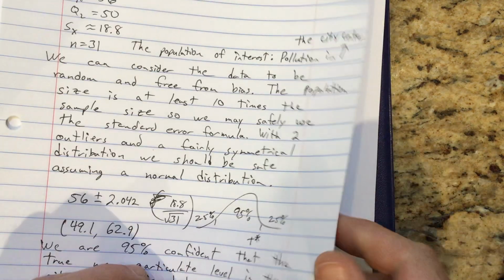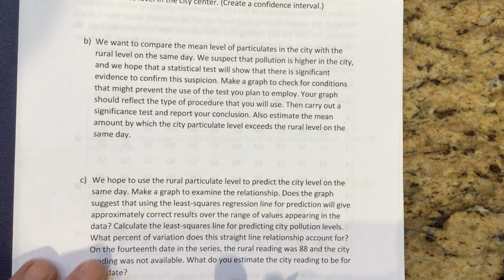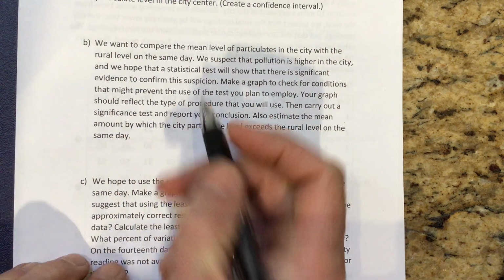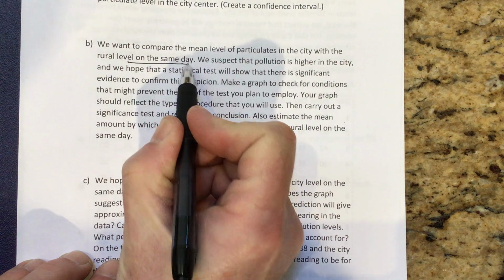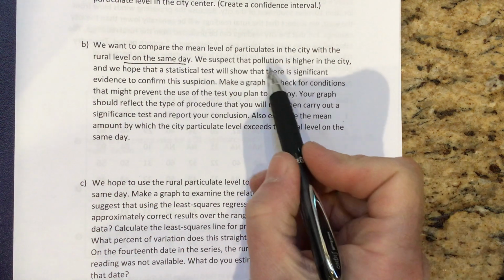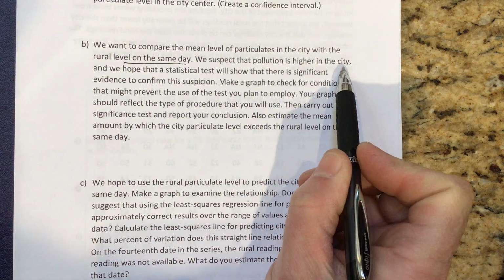Okay, on to question 2, question B. Here we want to compare the mean level of particulate in the city with the rural, and this is real important, on the same day. That right there tells me it's dependent. They're 10 miles apart, air moves, right? So we're wondering if the air and the wind is blowing more pollution in one direction or the other. And in this case, we're wondering if we're getting more pollution in the city, okay?